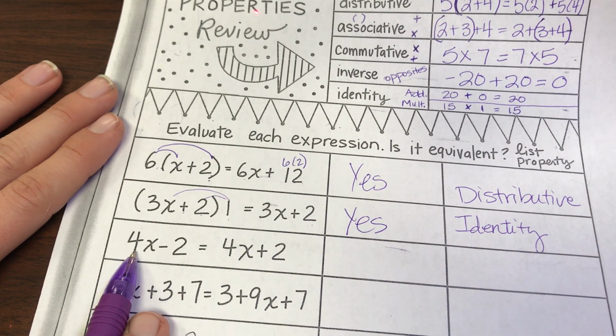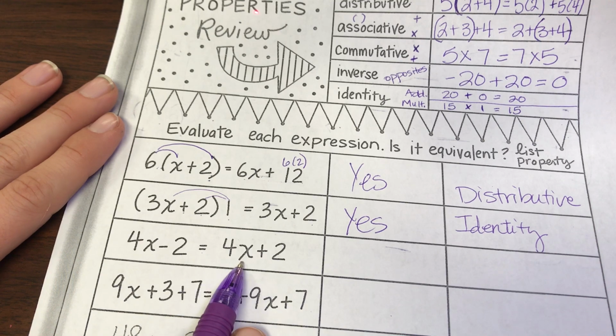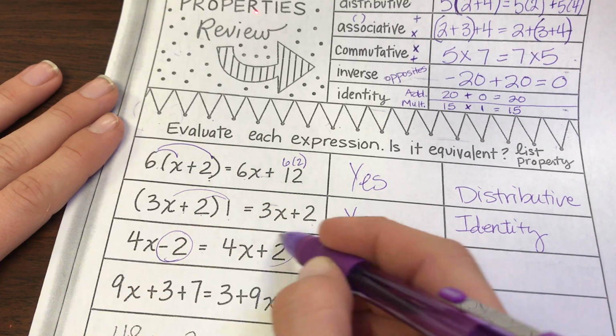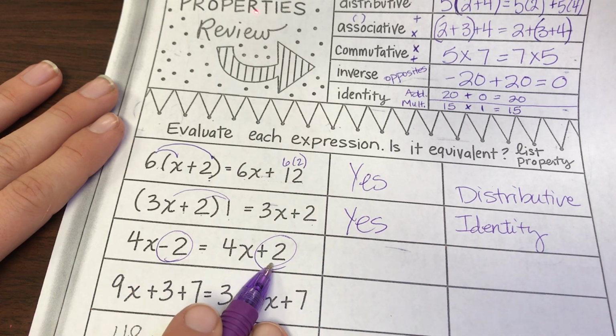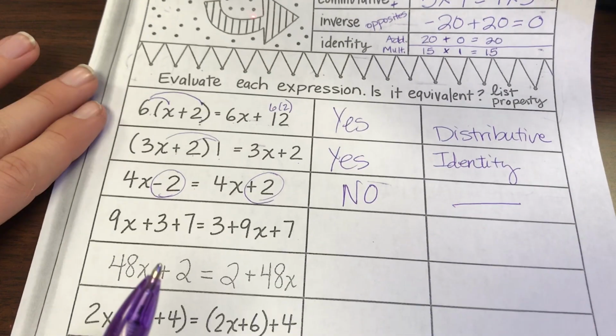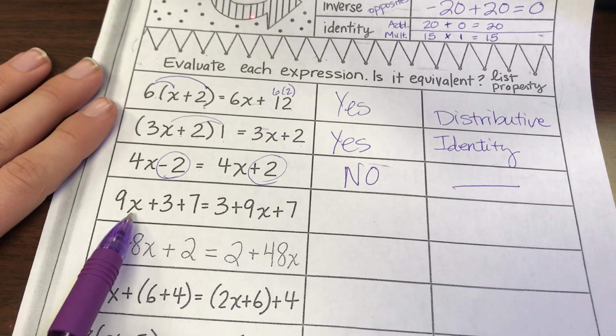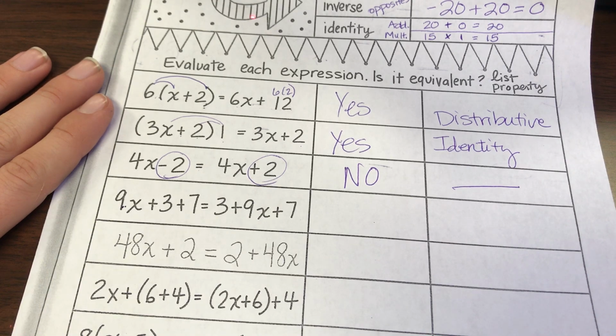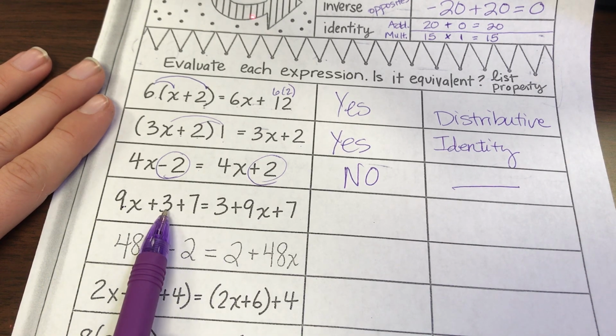So on this one, you see 4x minus 2, and on this side of the equal sign, you see 4x plus 2. So, because these are very different, I'm subtracting 2 on this side, I'm adding 2 on this side. This is not equivalent, so no property. So on this one, we have 9x, and then we have 3 and 7.